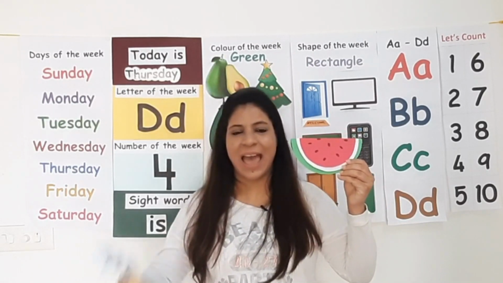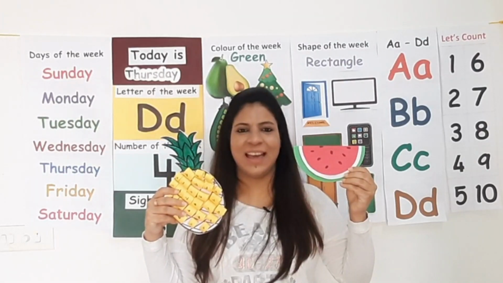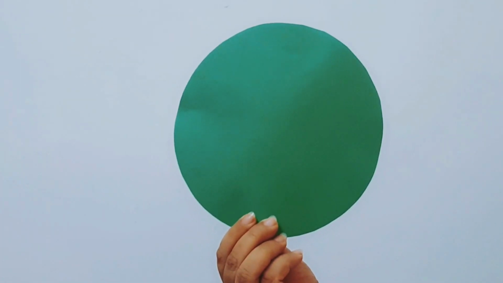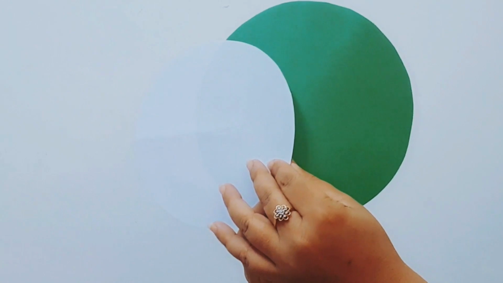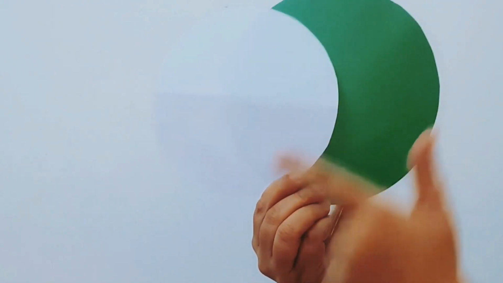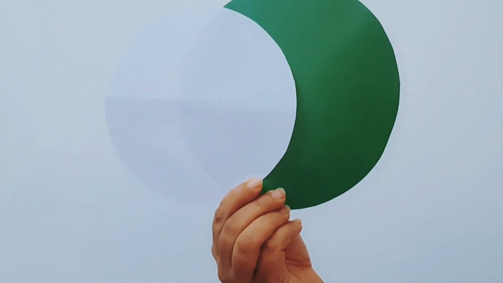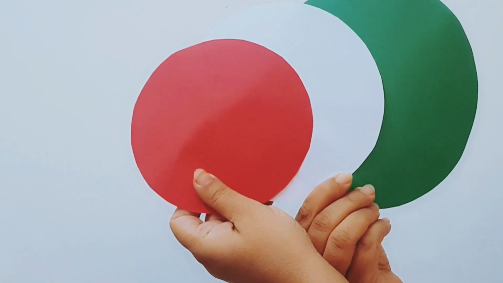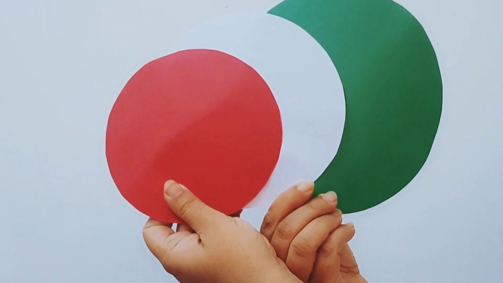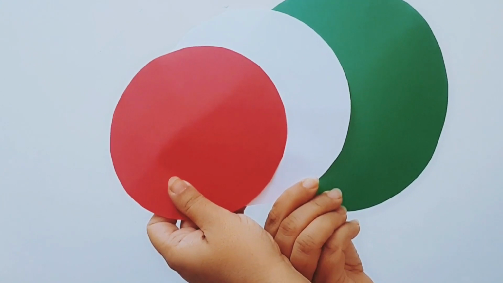So children, today is Thursday and in today's art and craft session, we are going to make a watermelon slice and a pineapple. Let's start. To make the watermelon slice, we need 3 circles: green, white and red. White circle is little smaller than the green circle and red circle is little smaller than the white one.